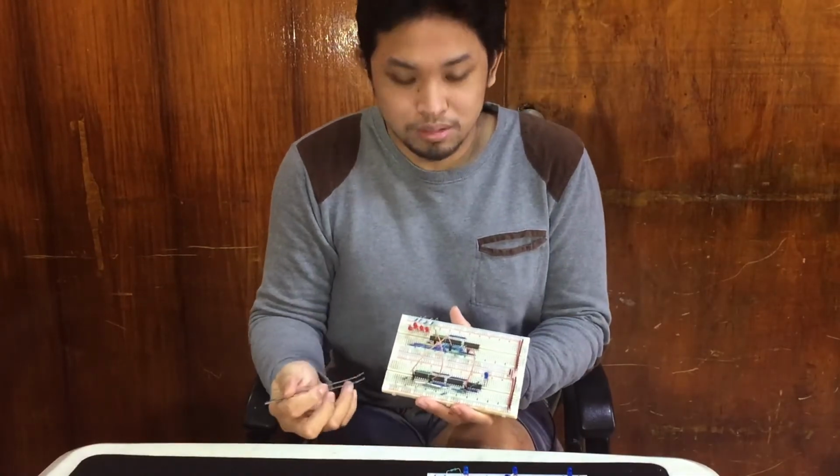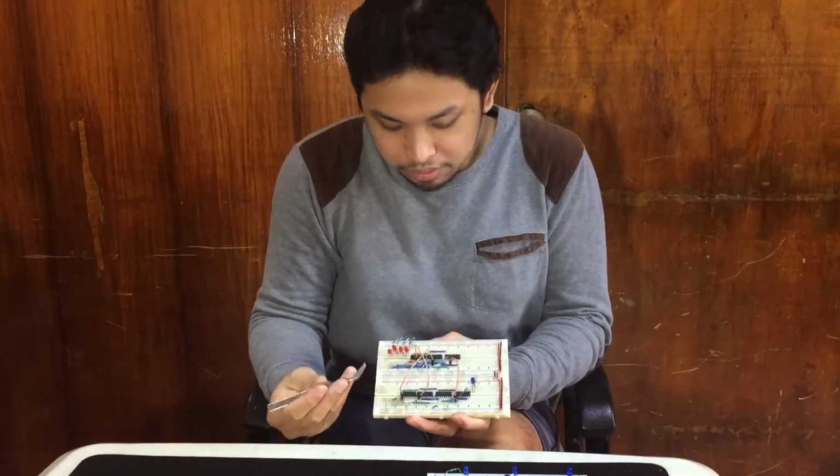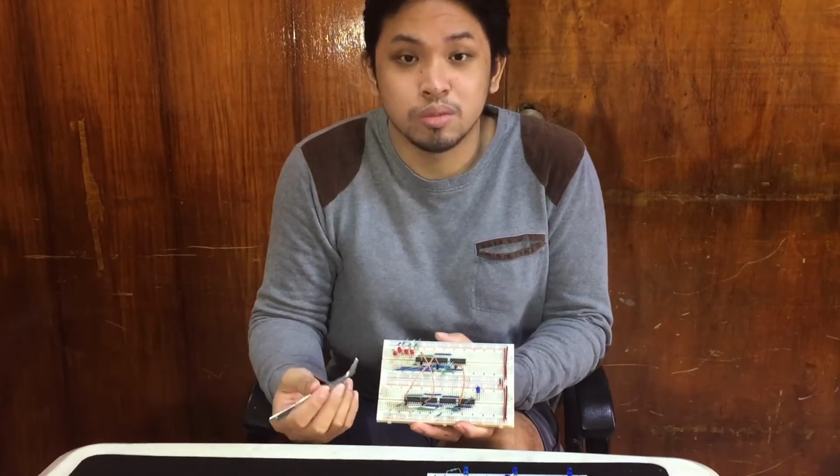Now, for the next part, part 6, which consists of 4 inputs and 7 basic logic gates, I will be demonstrating how this works in a while.